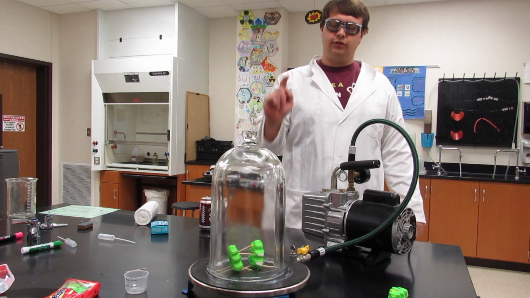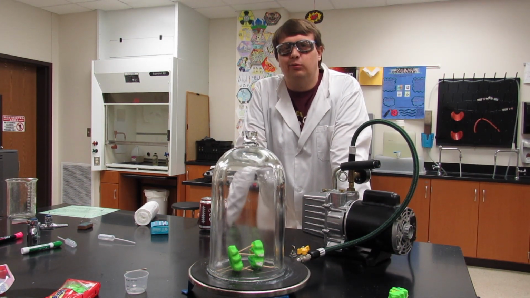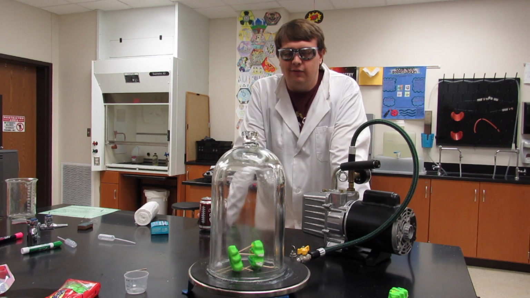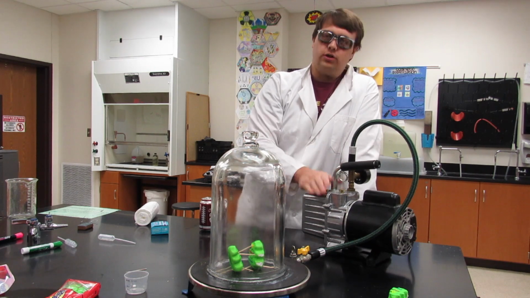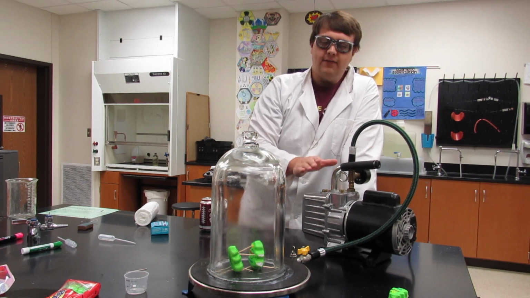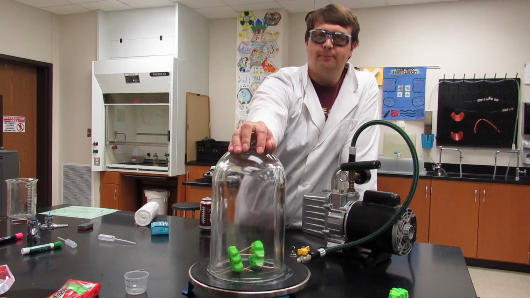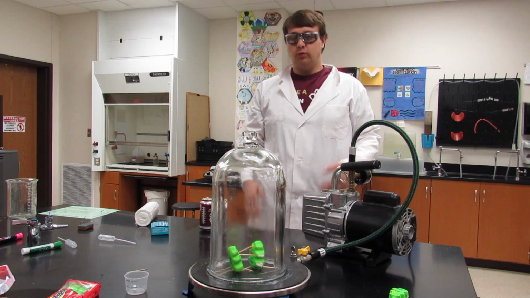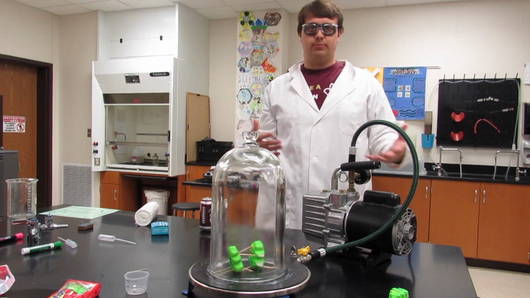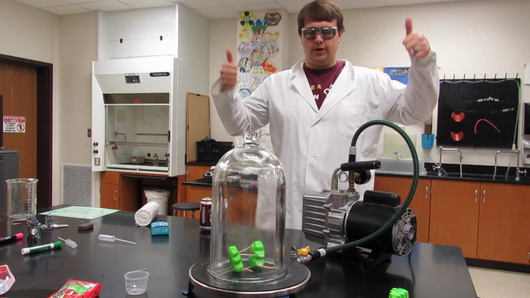Today we are going to do a demo on one of our gas laws. In this one we're going to be testing the relationship between pressure and volume. Right here I've got a bell jar hooked up to a vacuum pump, and its purpose is to suck the air out of the inside of this bell jar. That's going to decrease the pressure on the inside. If we think about the relationship between pressure and volume, if you decrease pressure, you increase your volume.